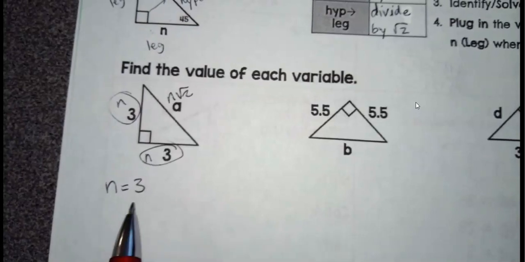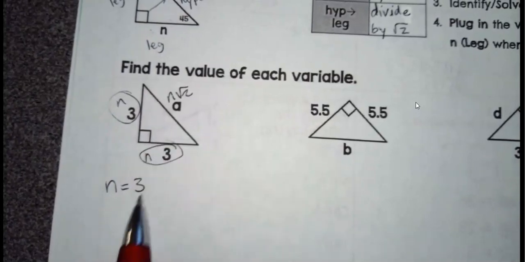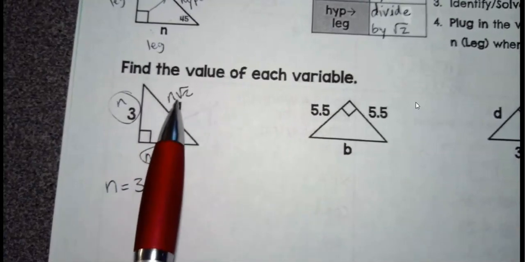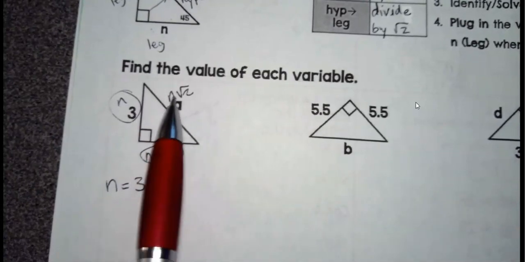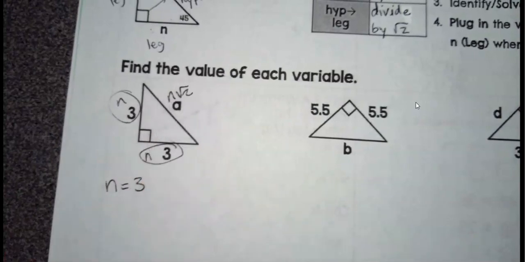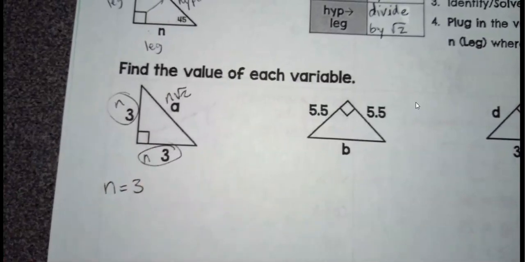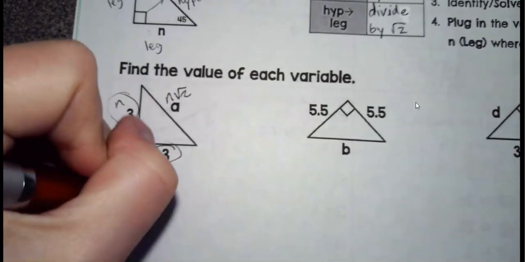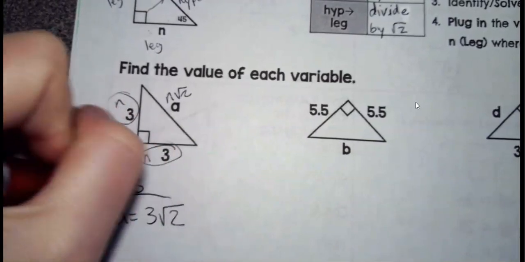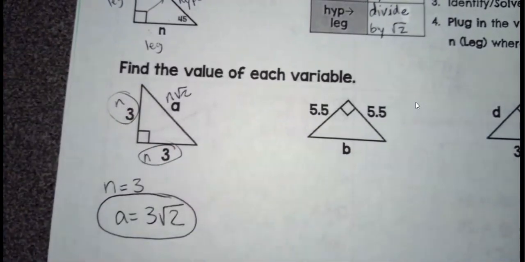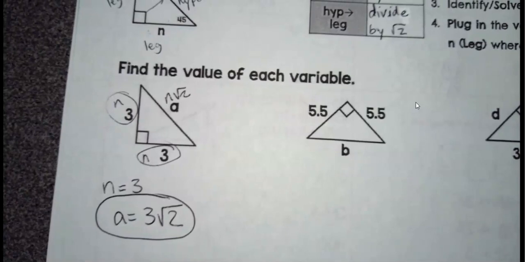And then you've got to determine, okay, I need to plug in 3 anywhere I see the letter n, which in this case, the hypotenuse is n square root 2. So I need to substitute 3 instead of the letter n, and then I'm done. And that's the answer. Okay?